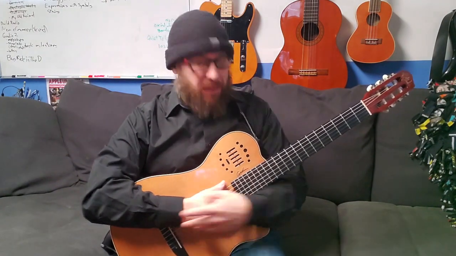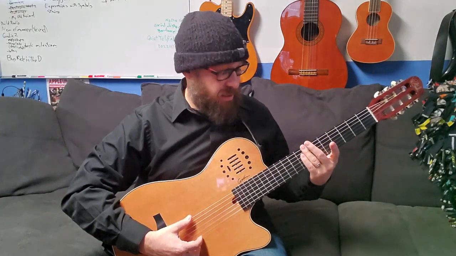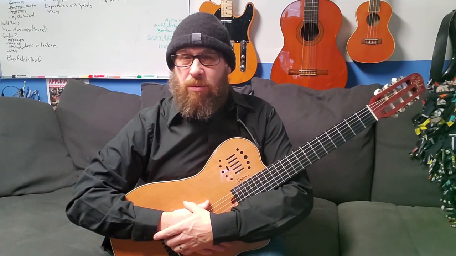Is that right? Is the 12th fret exactly halfway? Is the 7th fret exactly 1/3 of the way? Well, I've never been much to just do what I was told, so let's use some science and find out ourselves.